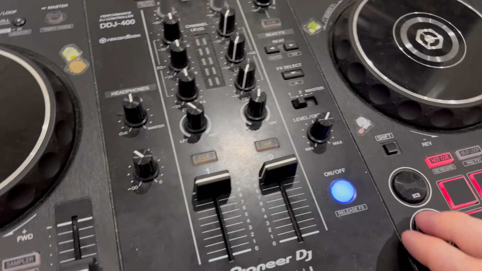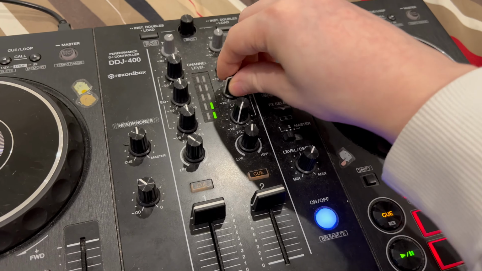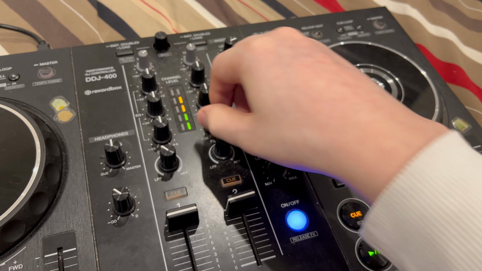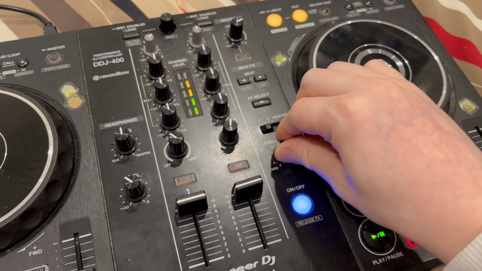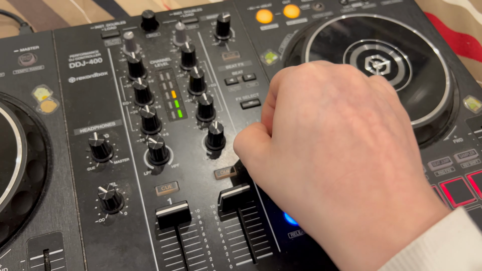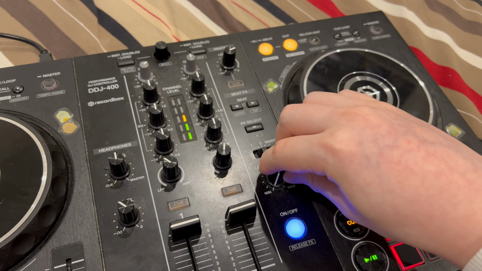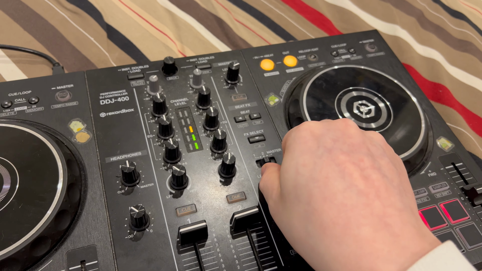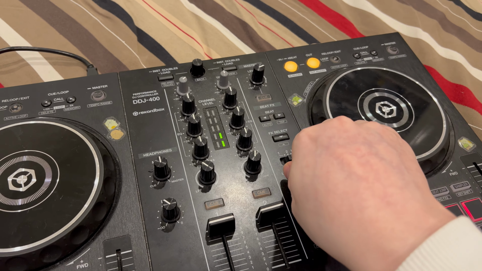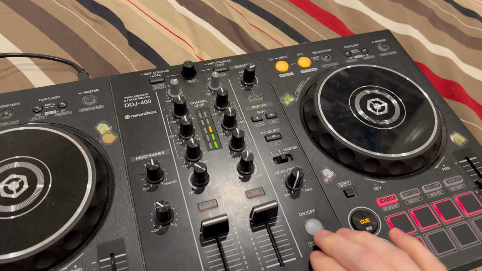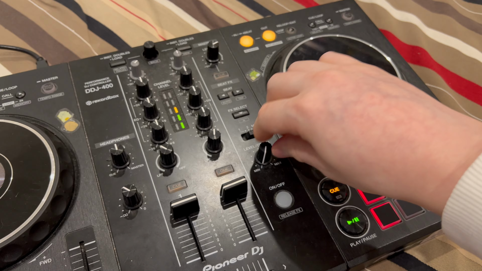Let's see what this does. So I got the effects selected. I'm gonna play the song. Press that to turn it on. I'll make sure it's on channel 2. So it sounds like it just does some weird wavy effect thing. You can get creative and think of what to do there.